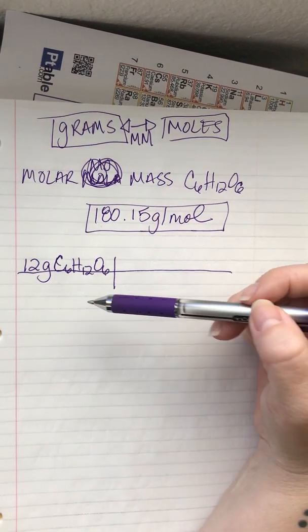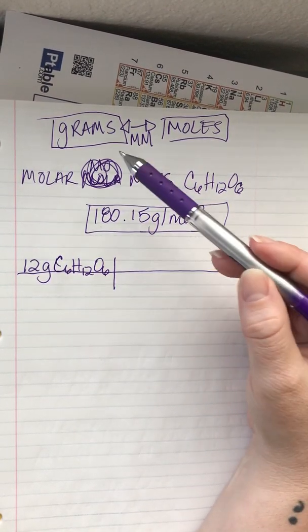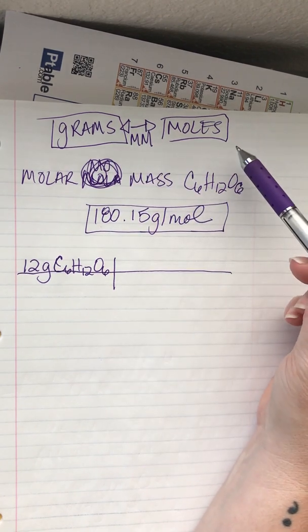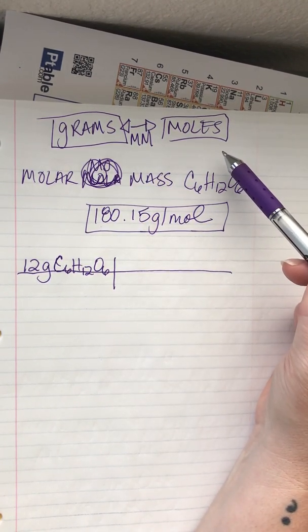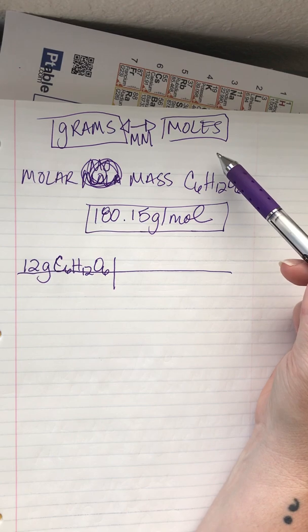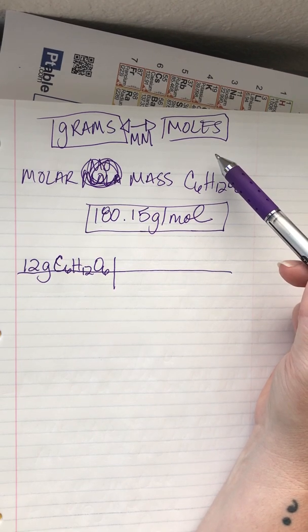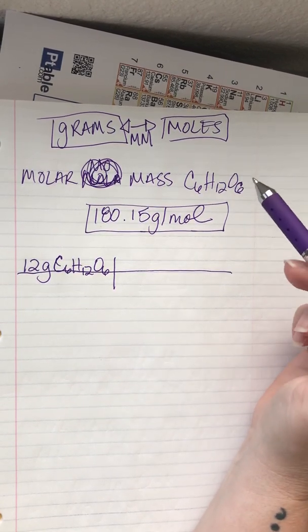Okay, so the first thing we're trying to do is go from grams to moles. I'm a super visual person, so I write the molar coaster down every single time I do this. If you can memorize that molar coaster, just write it down at the top. You don't have to think about what you're trying to do, you can literally see where you're trying to go.